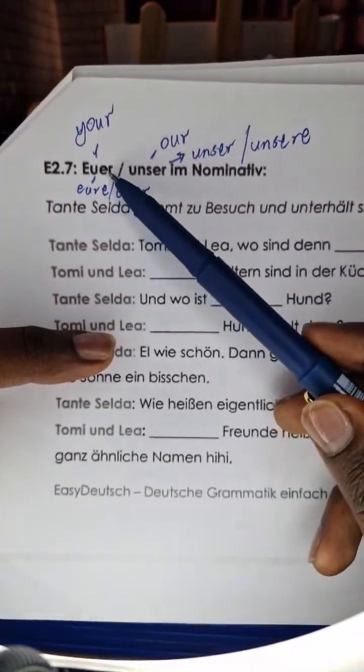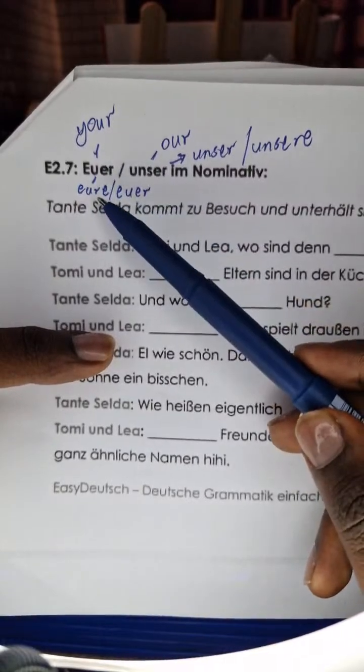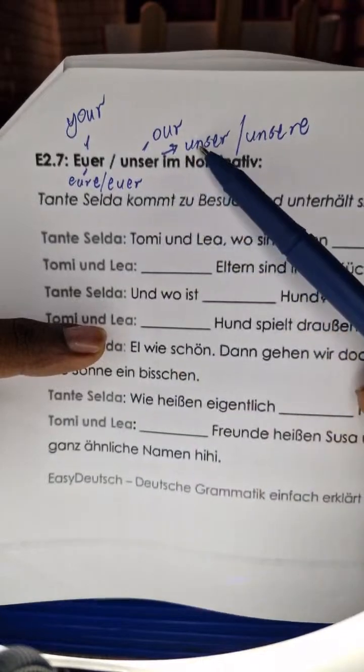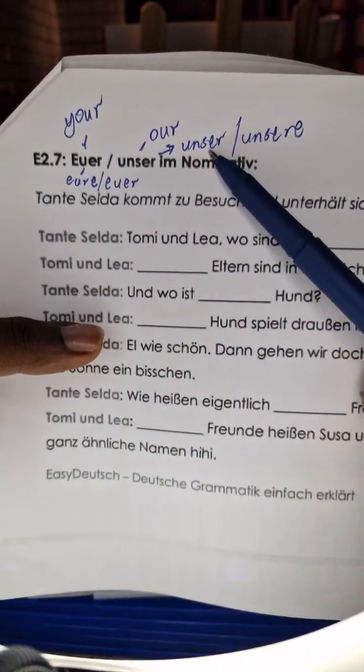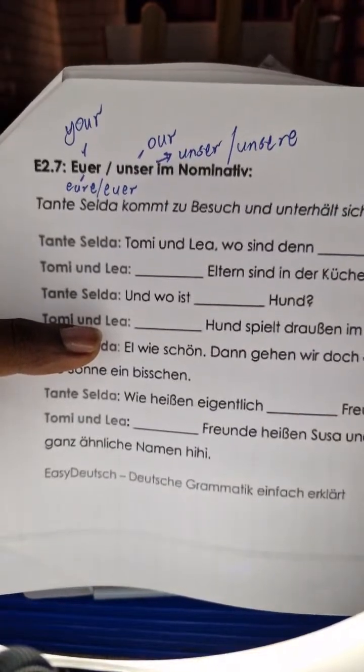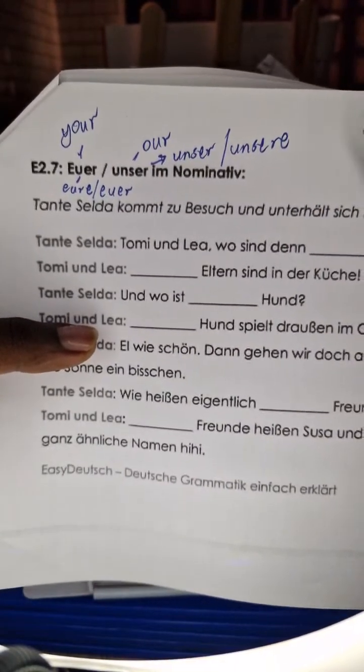So remember, euer is your. It can either be eure or euer. And then unser is our, so that I will either have the answers unser or unsere. Now, the e is normally added if I'm talking about a feminine or plural noun, okay?